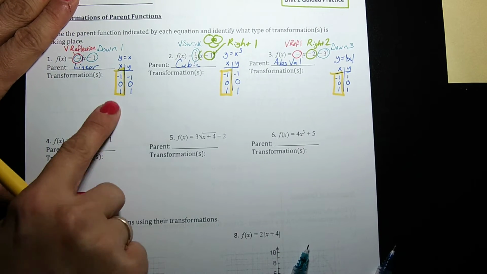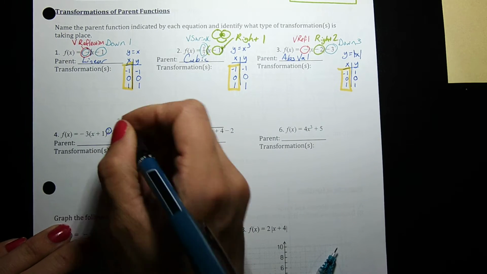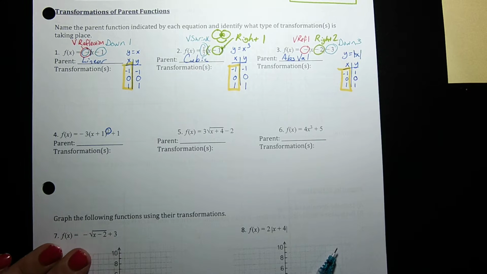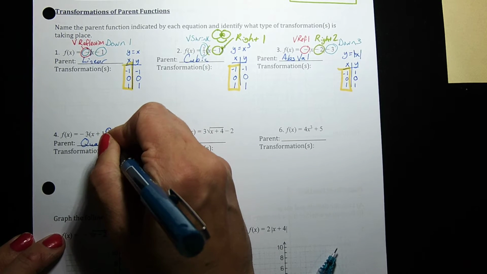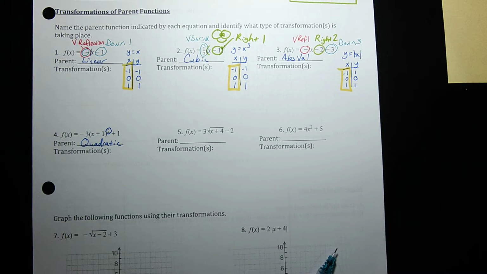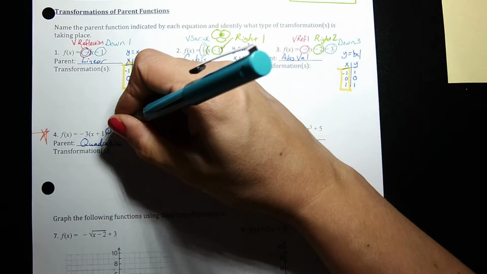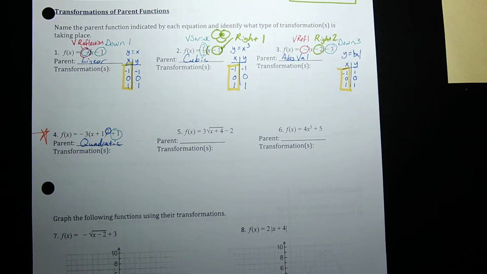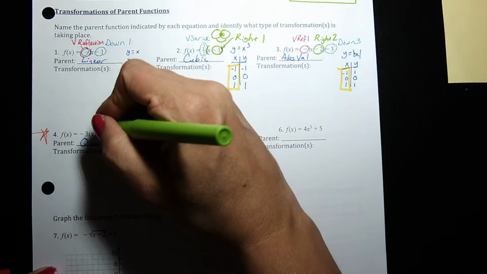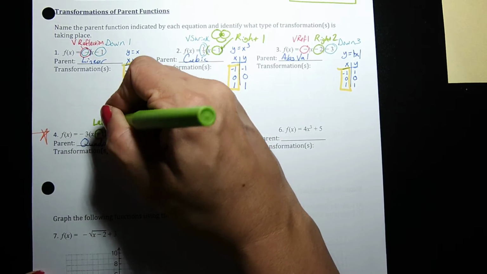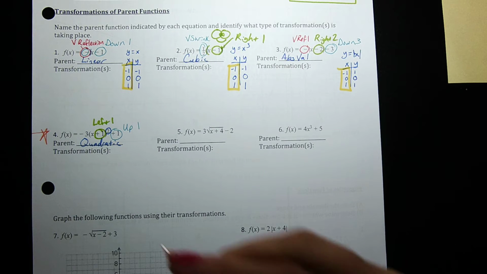All right, folks, tell me what the next function is. Quadratic. That little power of 2 is our indicator for a quadratic function, so quadratic. Now, this one is a little bit tougher. I would actually put a star by number 4. We've got a +1 on the outside. Those outside transformations are consistent with the sign. That's going to move us up 1. The inside transformation is going to move us left 1. Now, the reason we have starred this problem is because of this -3.